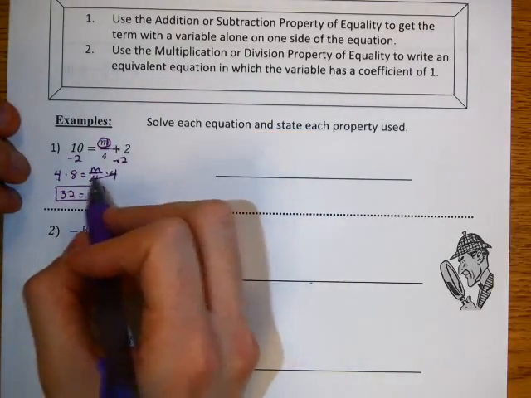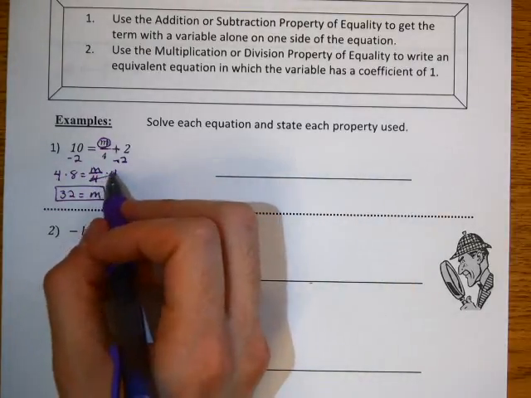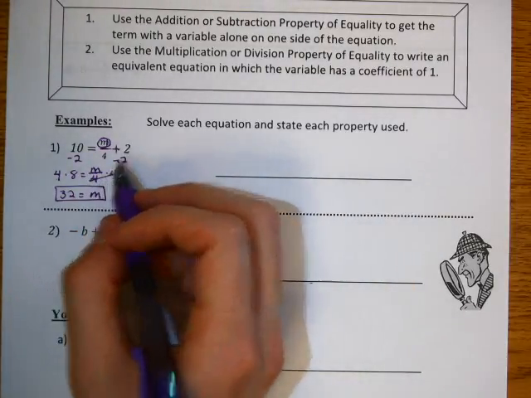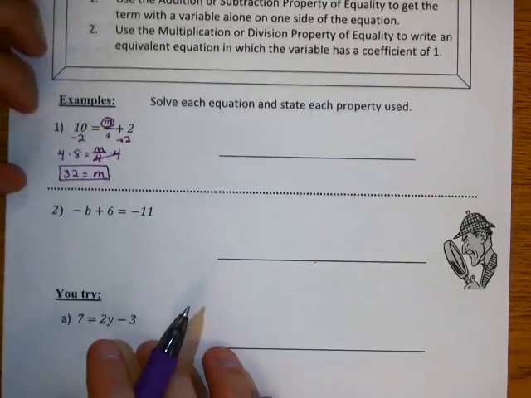If you're having trouble with multiplying by 4, come see me. I can show you a few more of these and why this divides out. I can't show you in this video right now, but I can explain that at another time.